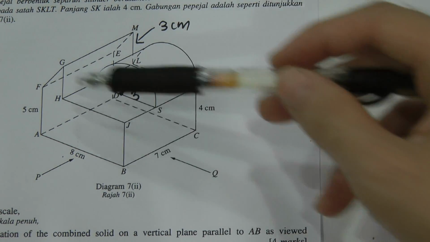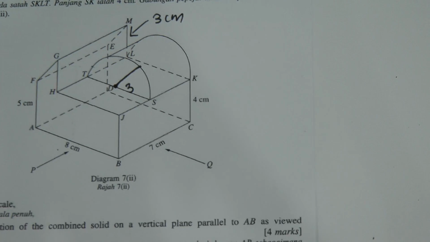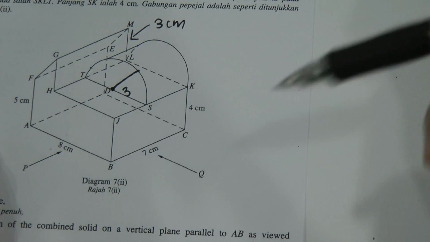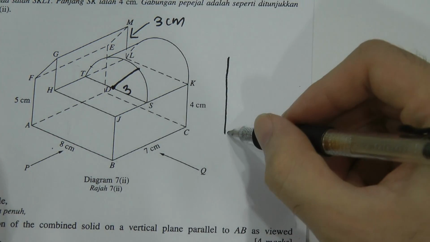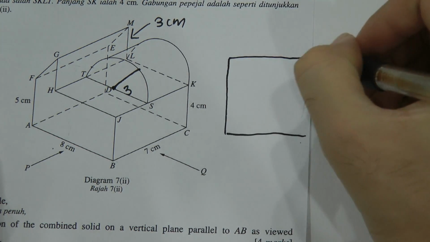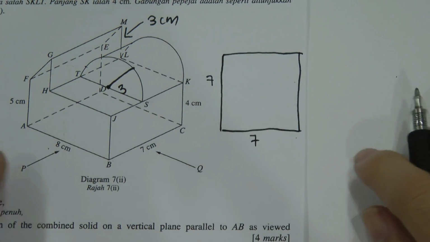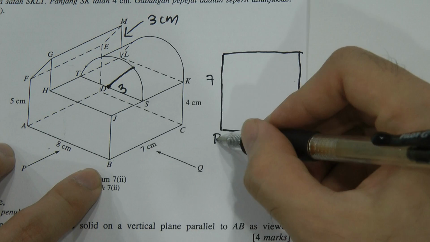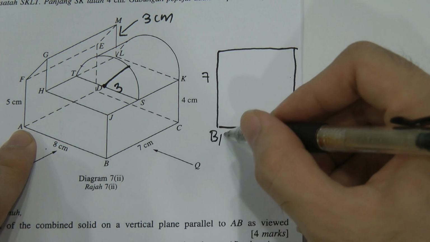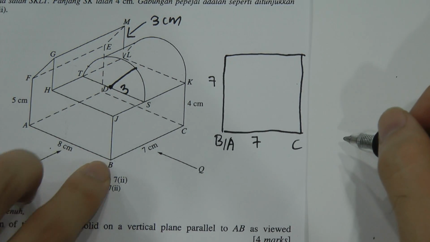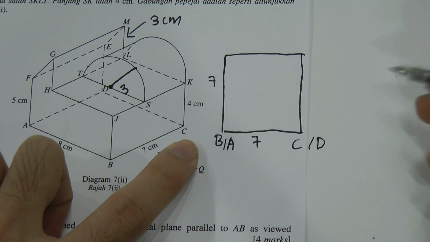So I want to draw out this big rectangle first. Because here is 7 centimeter and here will be 7 centimeter, I have to draw a square, 7, 7, 7, 7. Imagine this one is BC. When you look from this direction, you will see B, and you will slot A behind it. Same thing, if this one is C, you will slot D behind it.